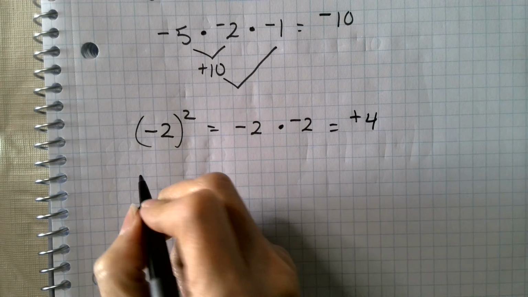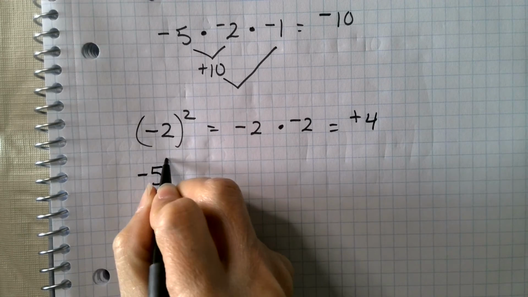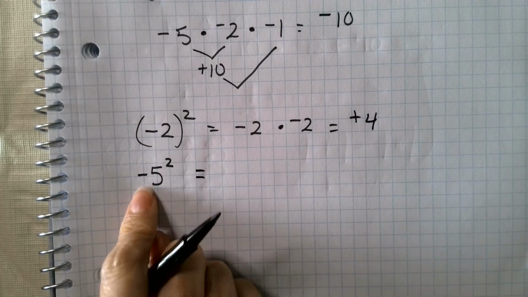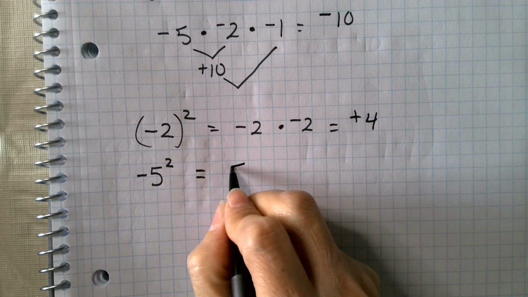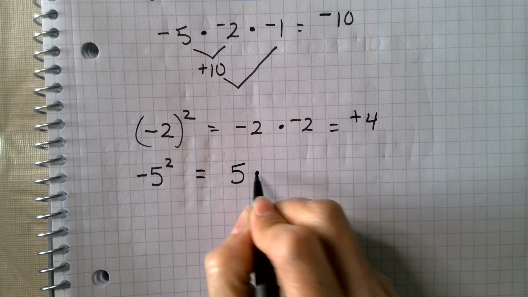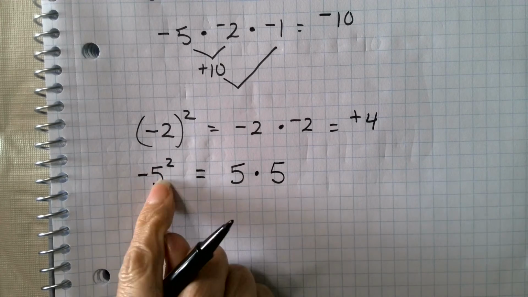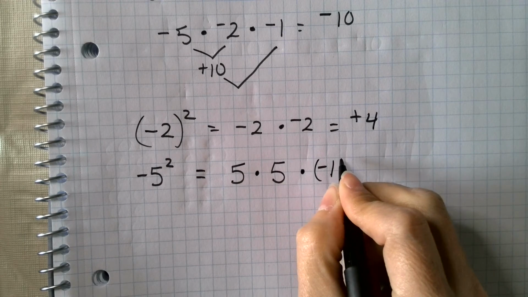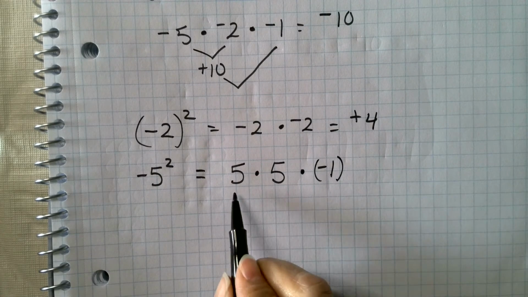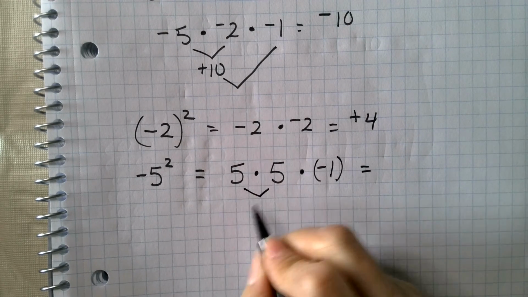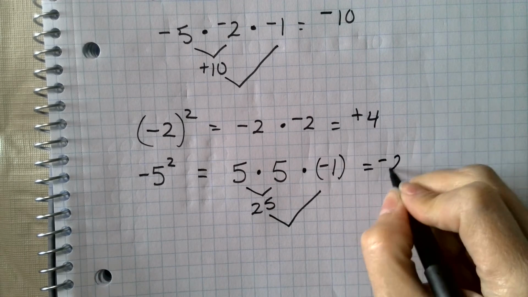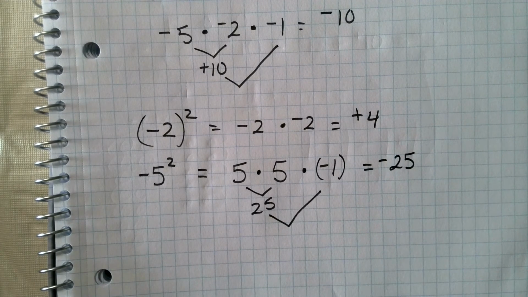What if I had something like this? Negative 5 to the second power. So in this case, it is not included, and it would be like saying 5 times 5, because there's two 5's, and then times that invisible negative 1, right? So you would get 5 times 5 is 25, times a negative 1 would be a negative 25.